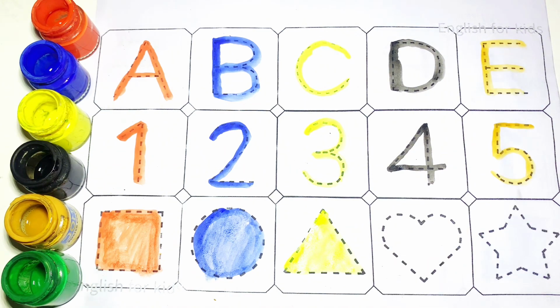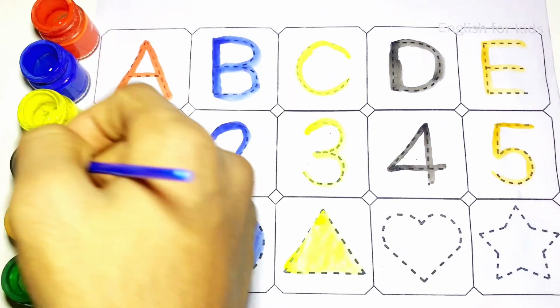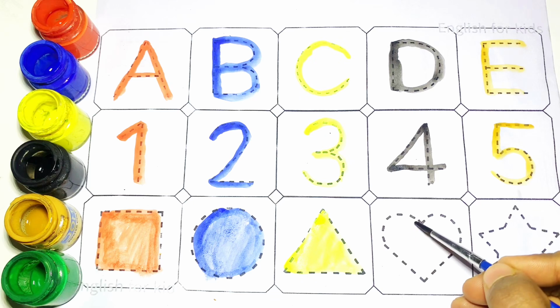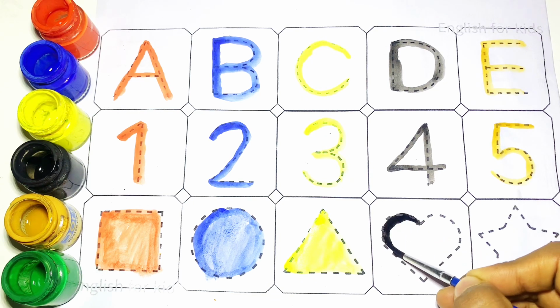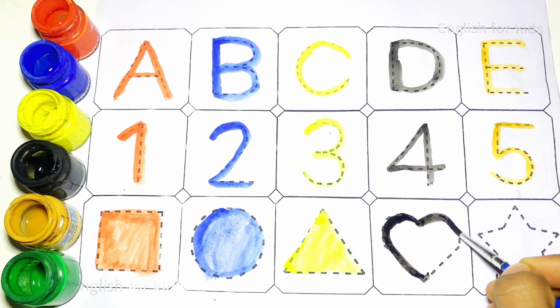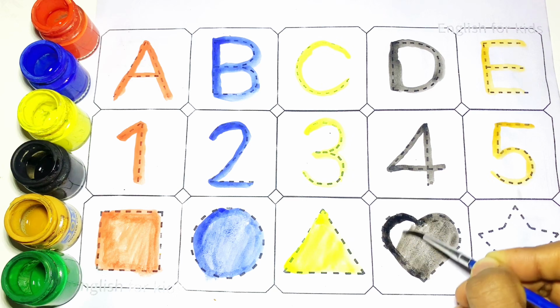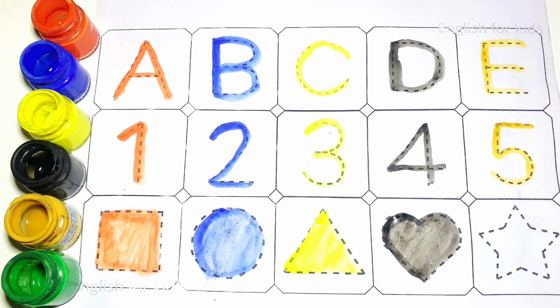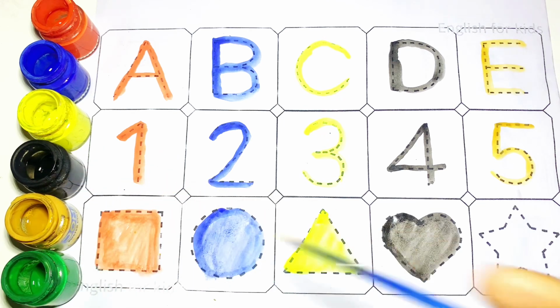Kids, now draw heart. The shape of heart and use black color. Kids, now draw star. The shape of star and use yellow ochre color.